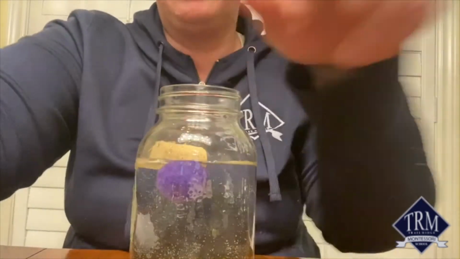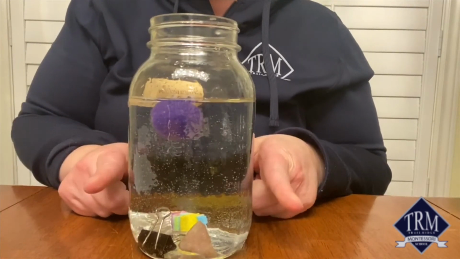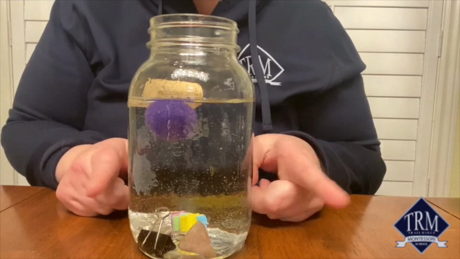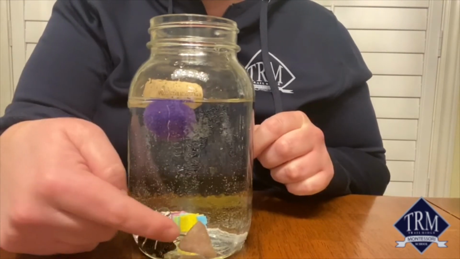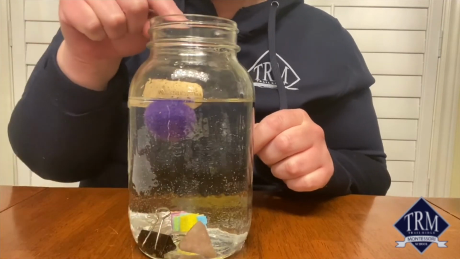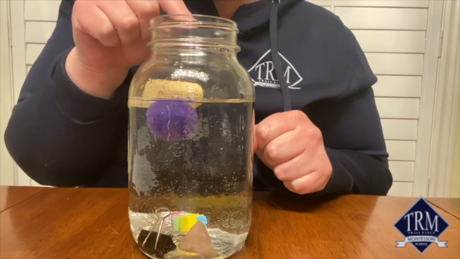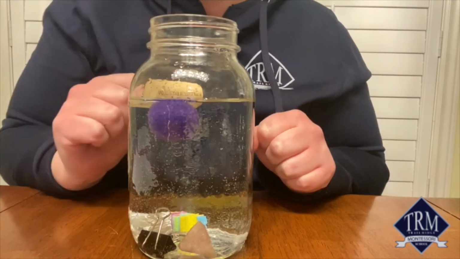So that is sink and float. So the ones that have more mass, so that are heavier and take up less space, are the ones that are sinking. And the ones on the top are the ones that are lighter and take up more space. They're the ones that are floating on the top.